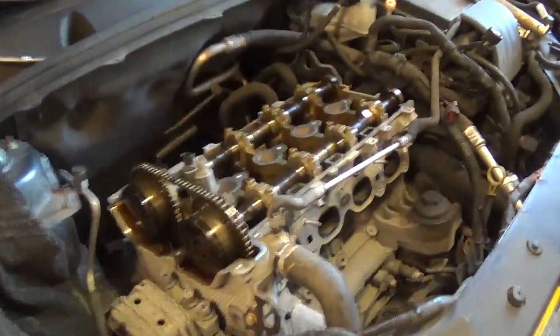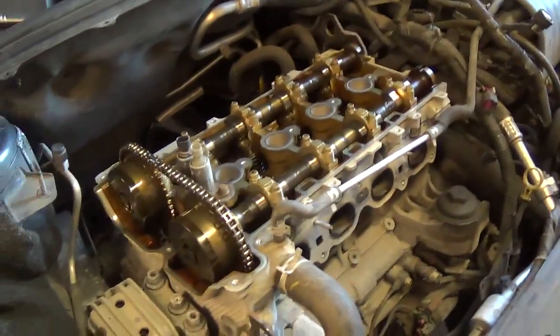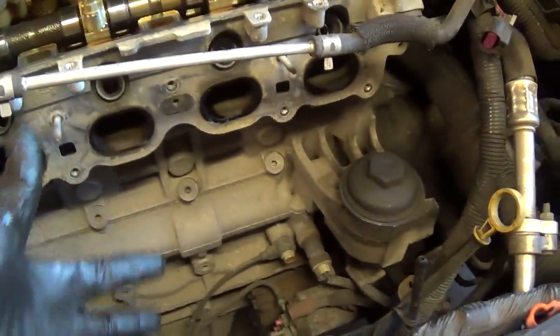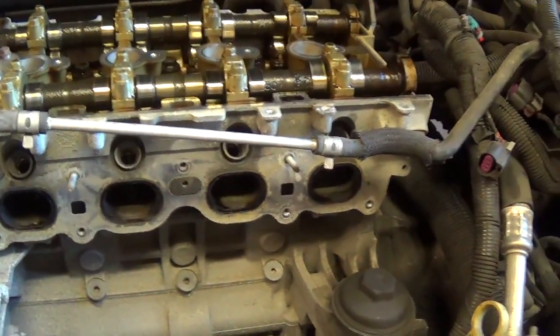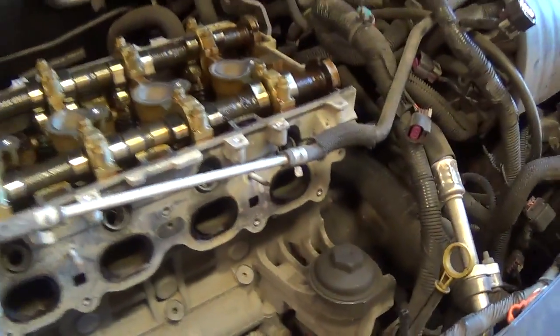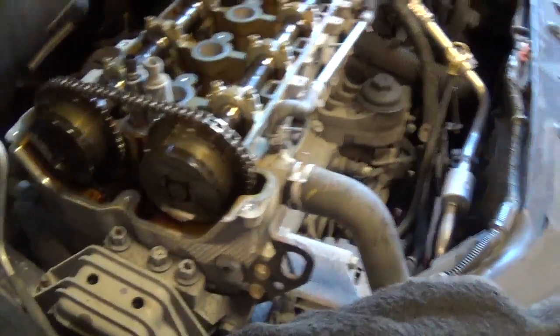Alrighty, so we're a couple hours into the job here, tearing her down. So far it's easy peasy. Got the intake manifold off, just a big plastic sucker. How many bolts there? 1, 2, 3, 4, 5 bolts, 2 nuts. Exhaust manifold, just unbolt it and kind of hang it out of the way. So we don't need to remove that, and just get it out of the way.